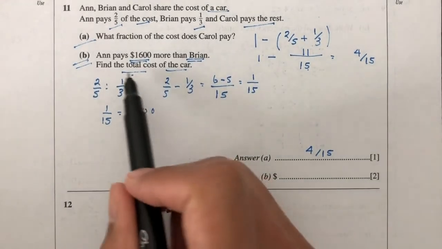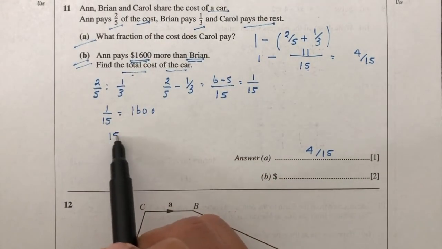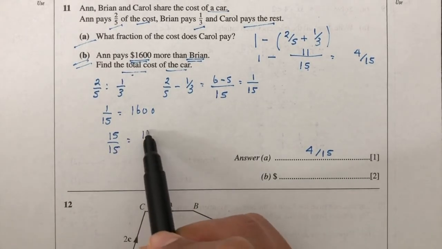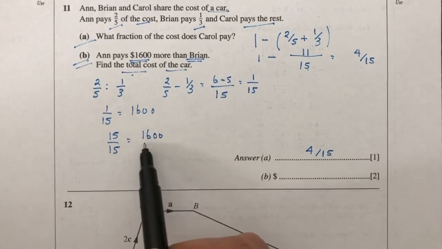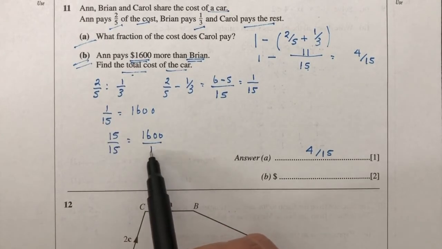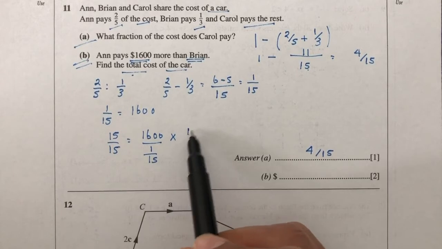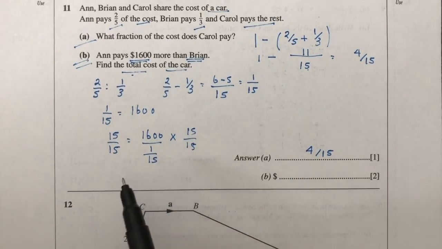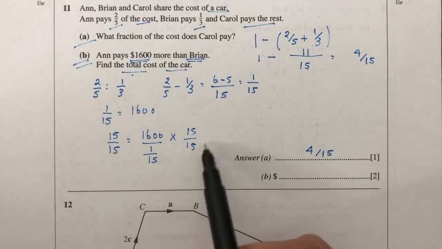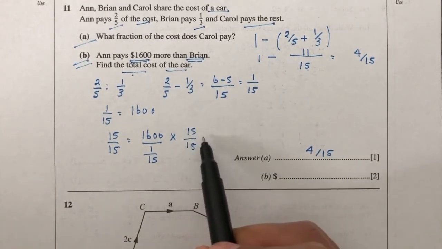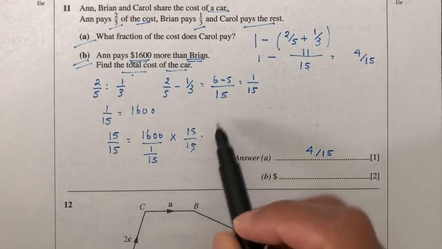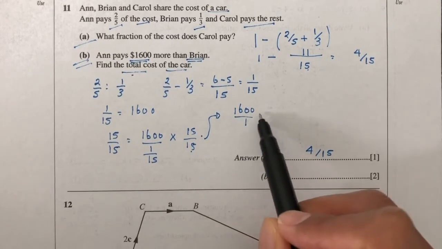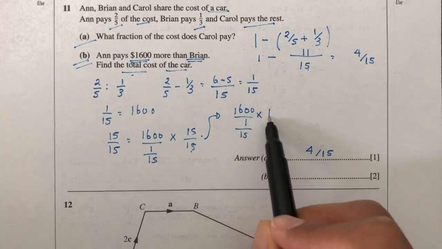Now for the total cost, it has to be 15 over 15. I hope that makes sense. So for one share, it becomes 1 over 15 times 15 over 15. Well, this is kind of hard to do. We can simplify this. Obviously this becomes 1, so 15 divided by 15 is 1. So let's continue here. So 1600 divided by 1 over 15 times 1.